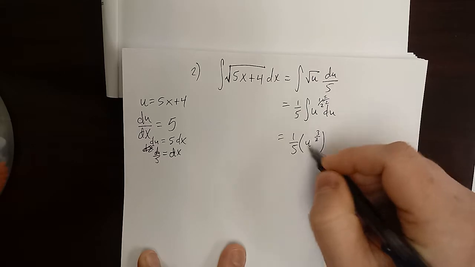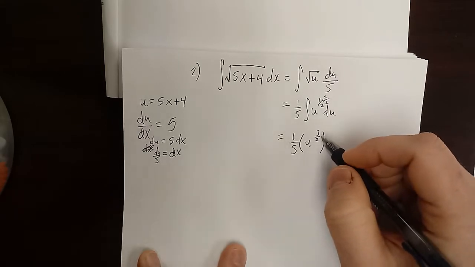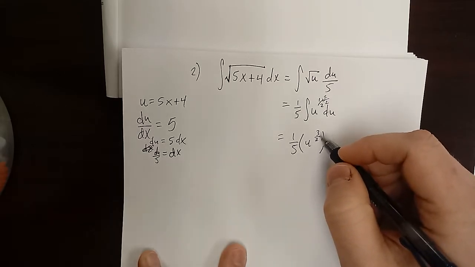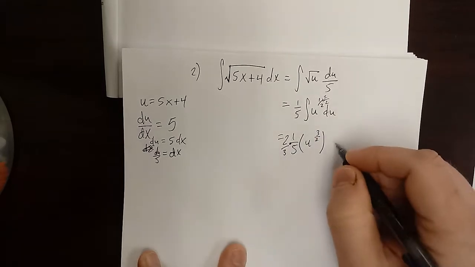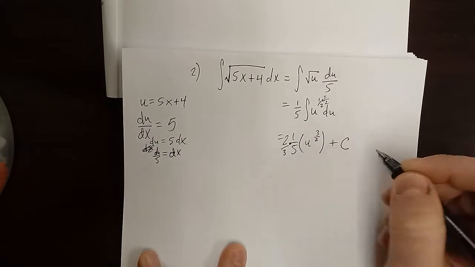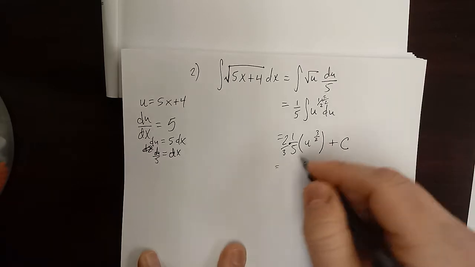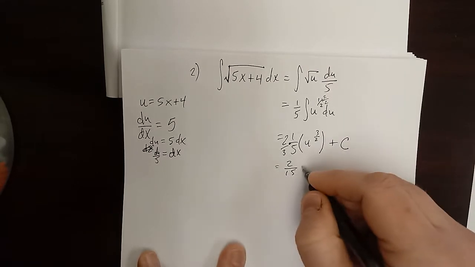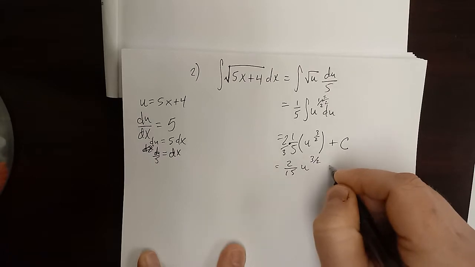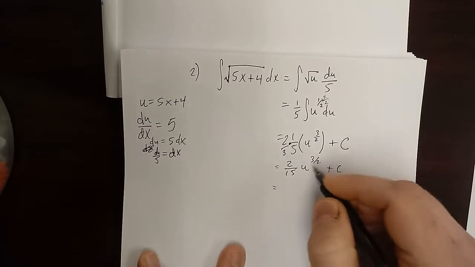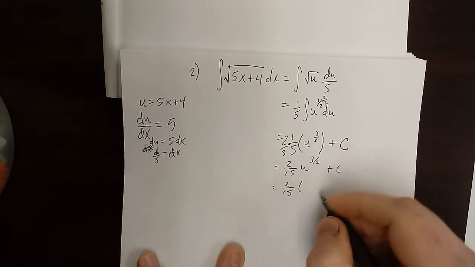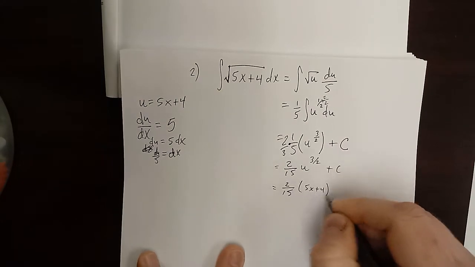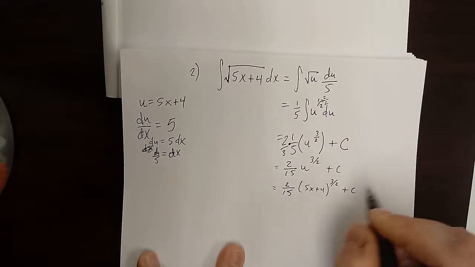And remember, then we're going to divide by that new exponent. And to divide by a fraction, you multiply it by the reciprocal. Plus c. So now I've got 2 over 15, u to the 3/2 plus c. And finish it up. Instead of writing u, we'll drop that back in. 2 over 15, 5x plus 4 to the 3/2 plus c.